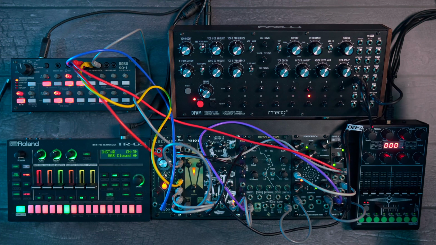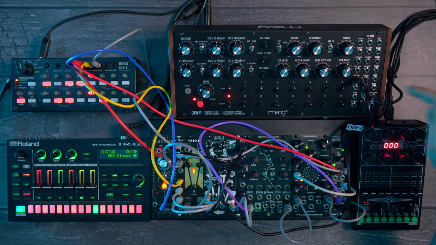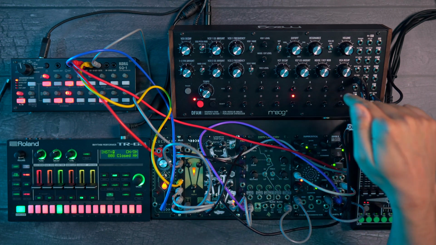So I'm lucky to have a Moog 828 Mark II. It's an old sound card, but it has DC coupled inputs and outputs, which means that I can connect with Modular world using the inputs and outputs from my sound card. So what I'm doing basically is sending audio clock from Ableton to the Moog DFAM in order to synchronize my Moog DFAM to Ableton.